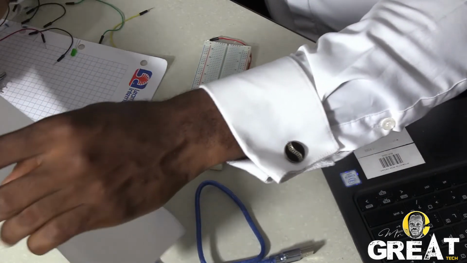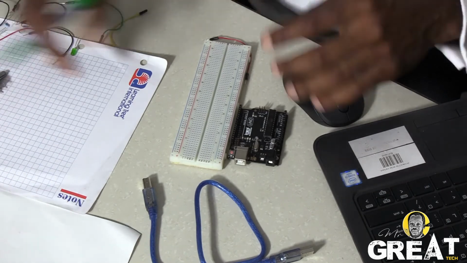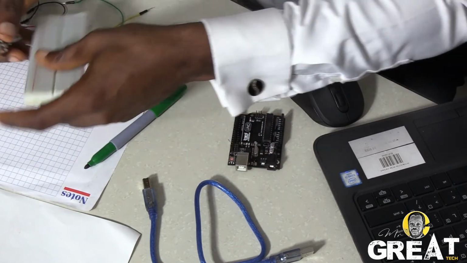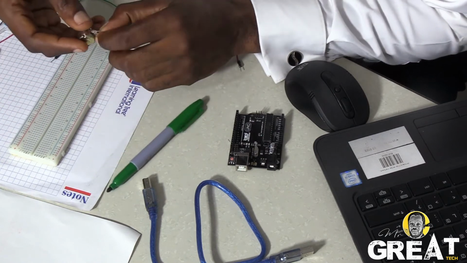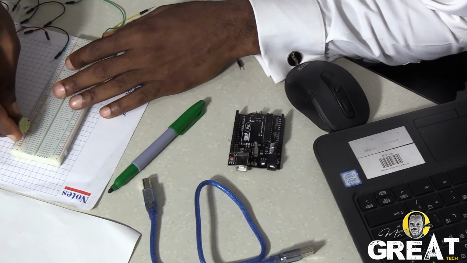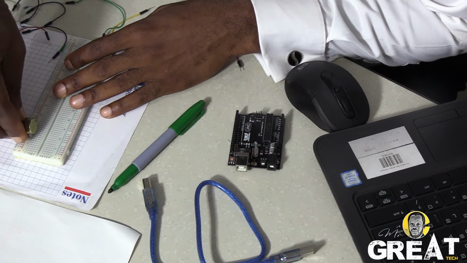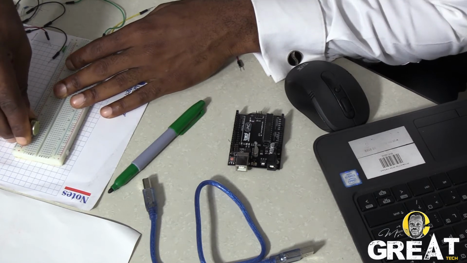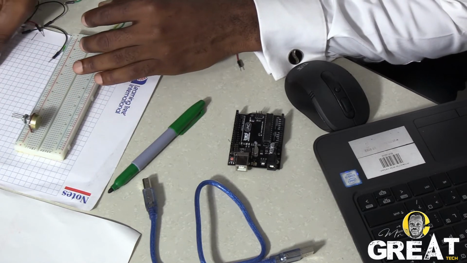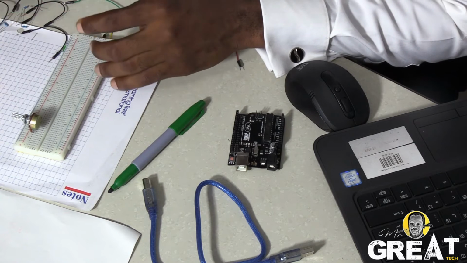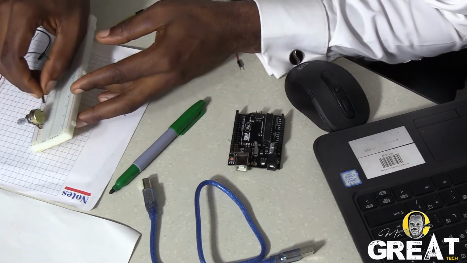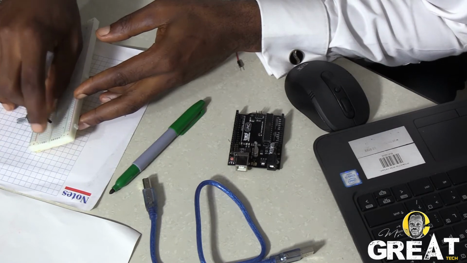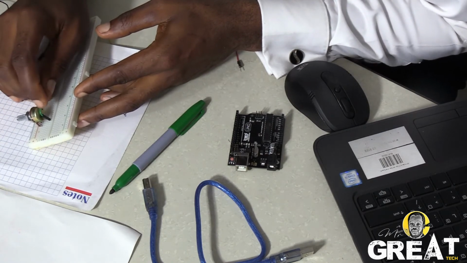Like I told you, this is your center pin.